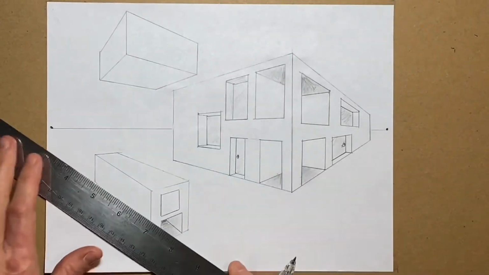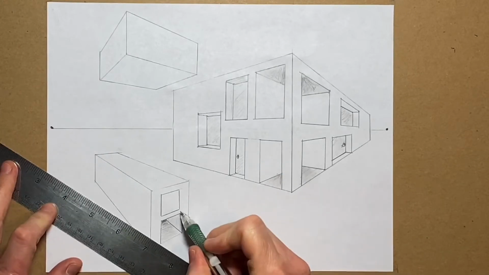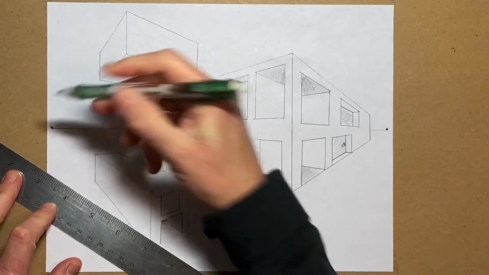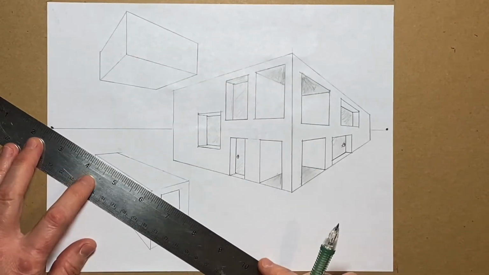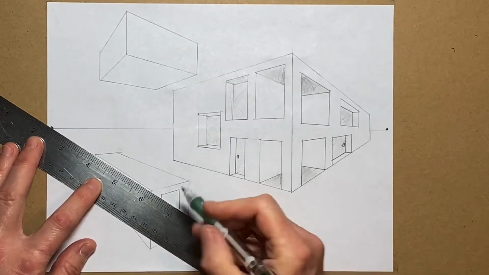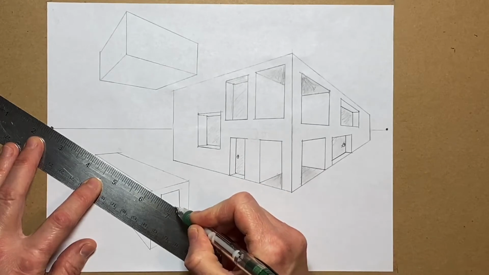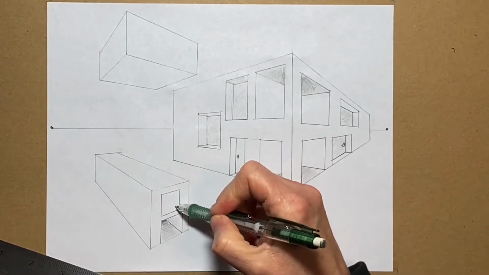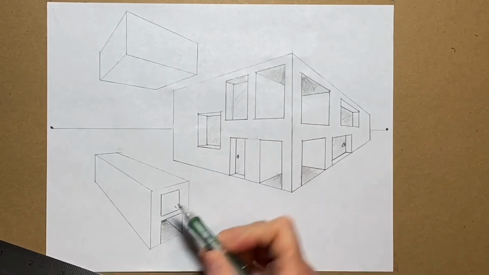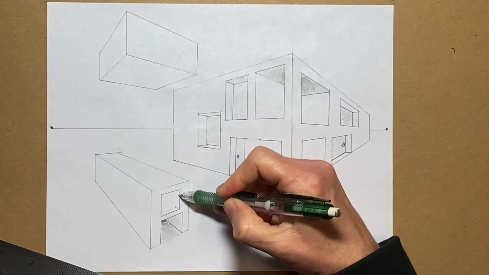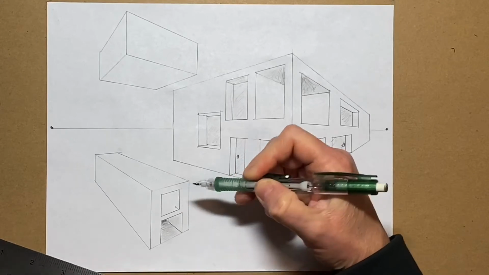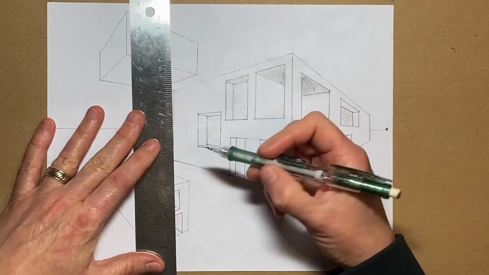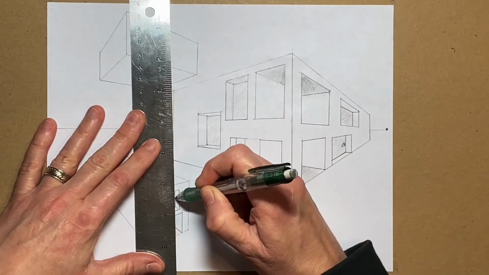Now this is going to be a very tiny little line, but just like we did right here where we connected this corner to the opposite side vanishing point, I'm going to do the same thing again, but it's going to be a very short little line. Okay, now the edge of this line right here is going to mimic the side of my window, so this is going to just go straight up and down.